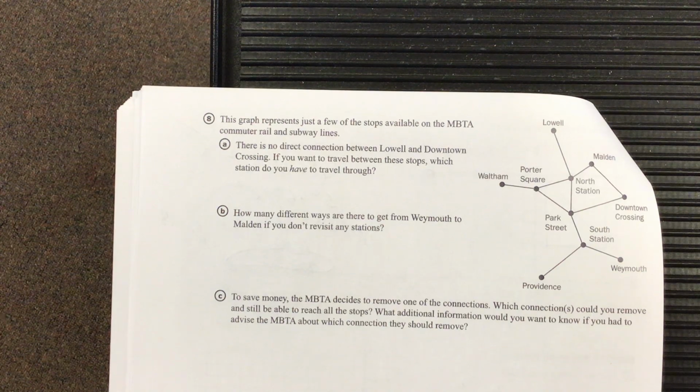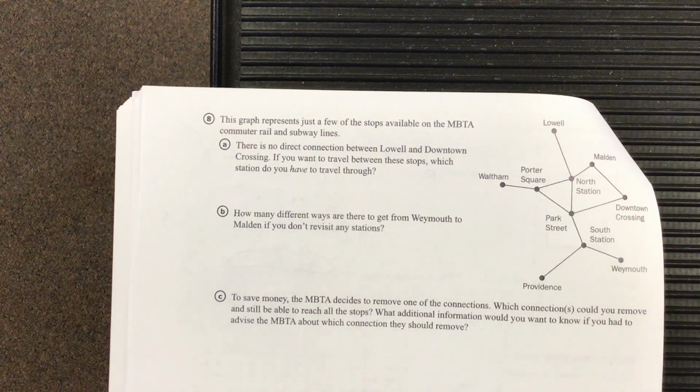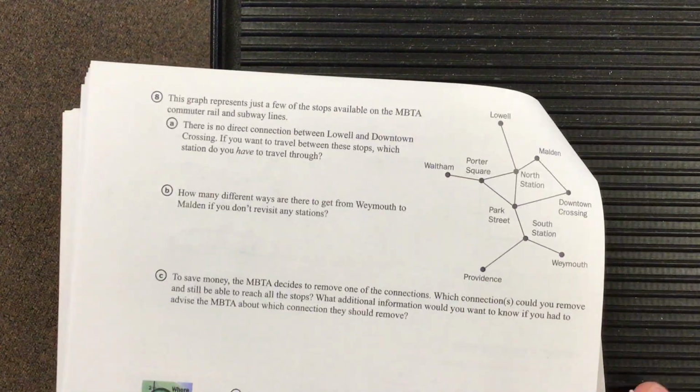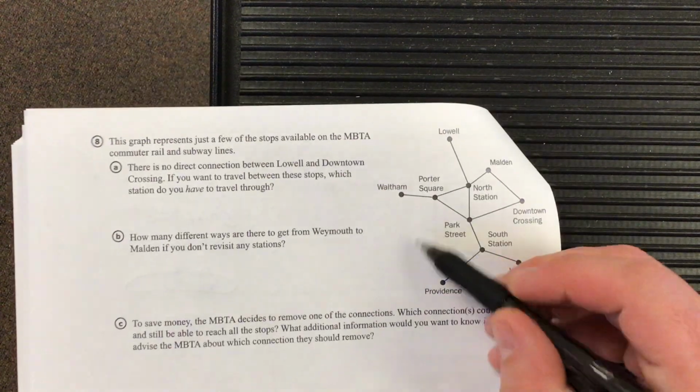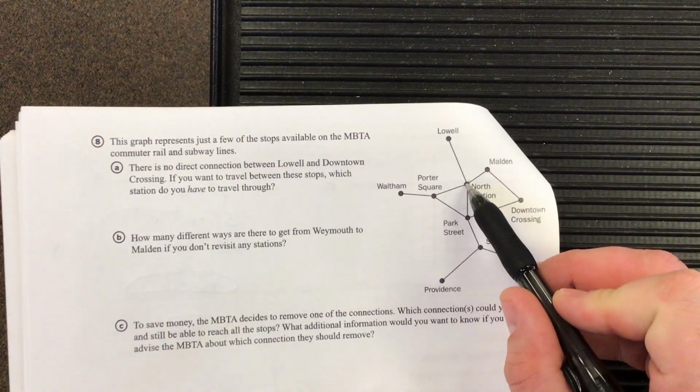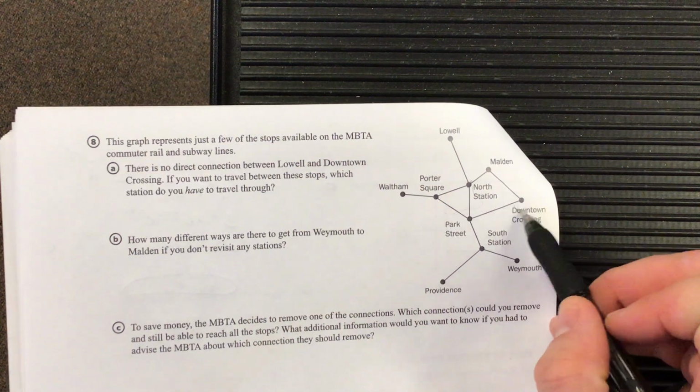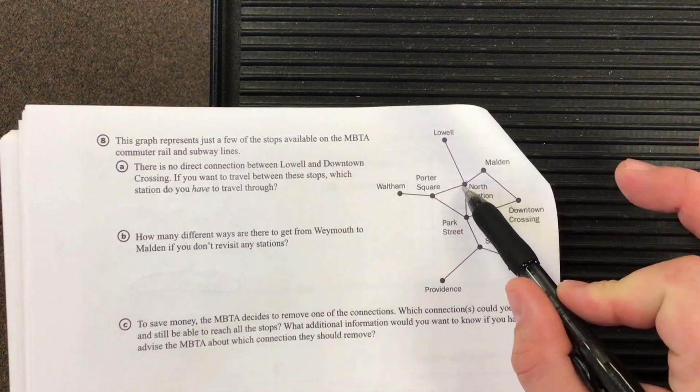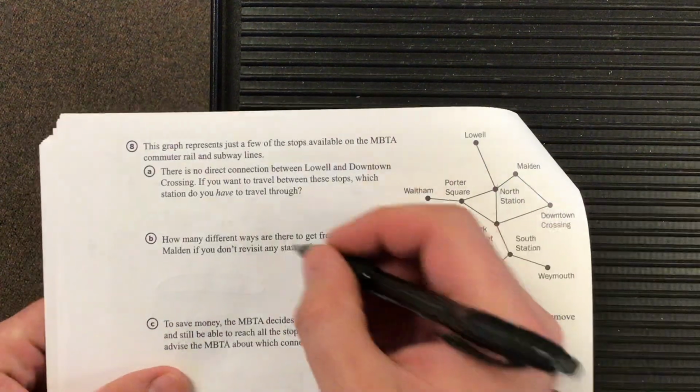Lowell and Downtown Crossing. If you want to travel between these stops, which station do you have to travel through? All right, so look where Lowell is. Look where Downtown Crossing is. No matter which way you go from Lowell, you have to go through one station to make sure you get to Downtown Crossing. What station do you have to go to? North Station. Yeah, you have to get to here. You cannot get to Downtown Crossing unless you go through right here. So the correct answer is North Station.